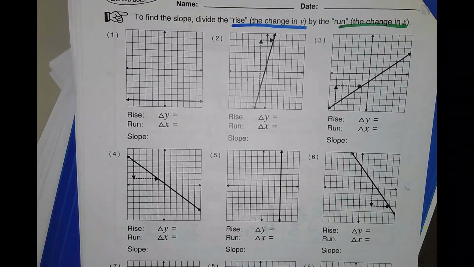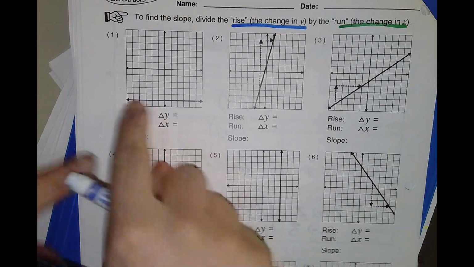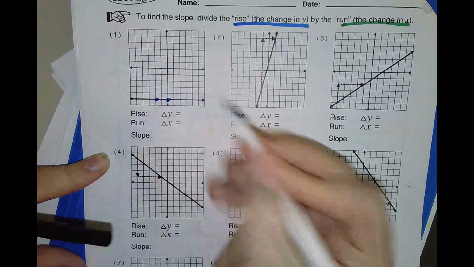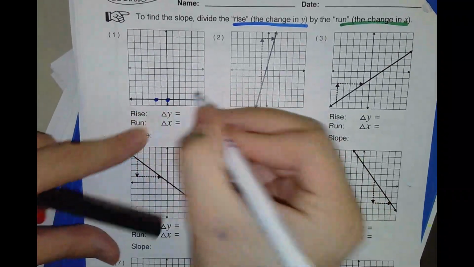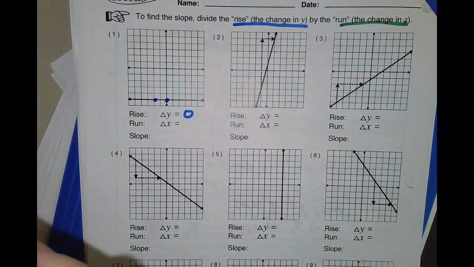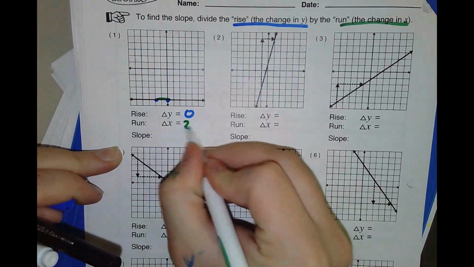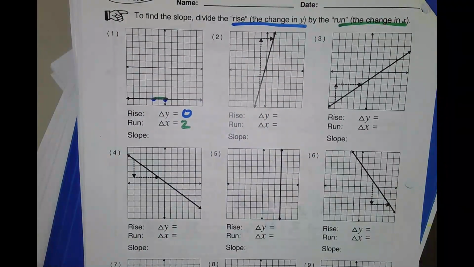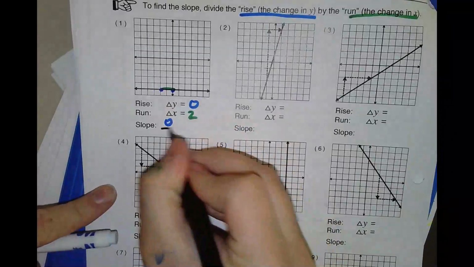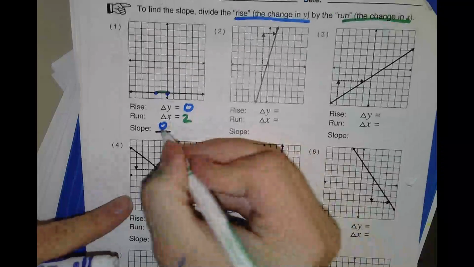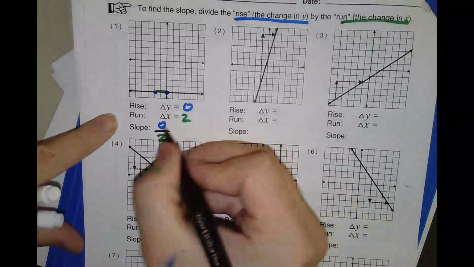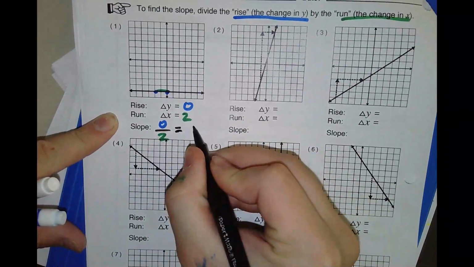So for the first one, this is a little weird to say, but we have a horizontal line here. Just choose any 2 dots you'd want here. I'm going to choose these 2 here. What is the vertical change here? What is the rise? 0. What is the run? 2. So if we divide those 2 numbers, what is 0 divided by 2? What do you get? Try not to guess. Use a calculator. What does it give you? 0 divided by 2 is 0.